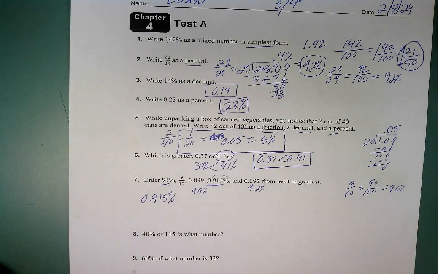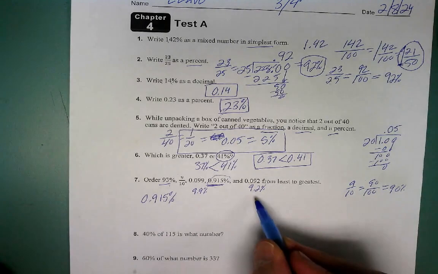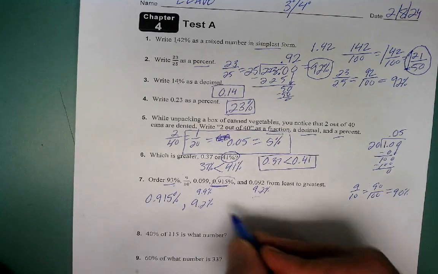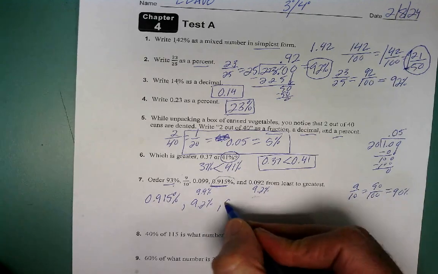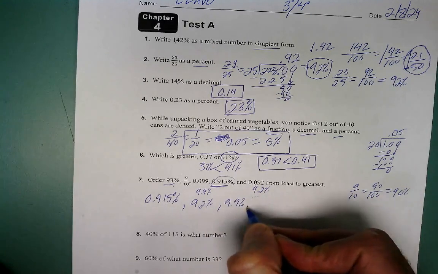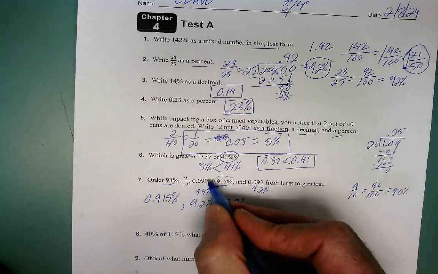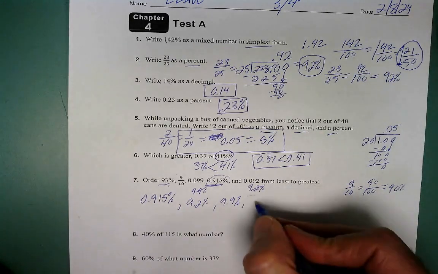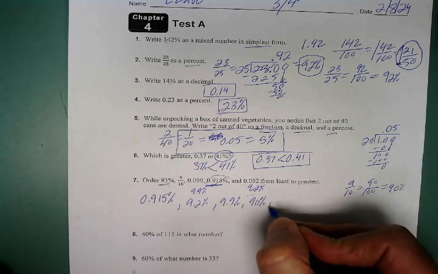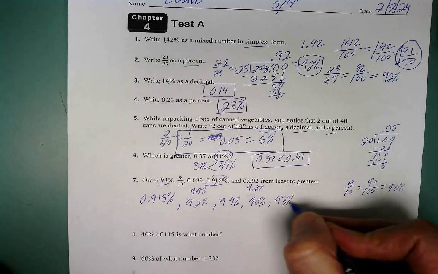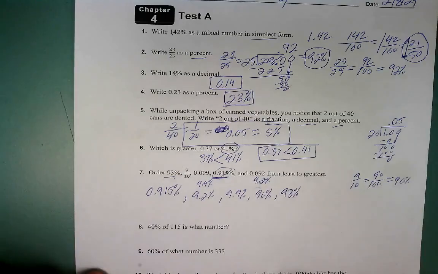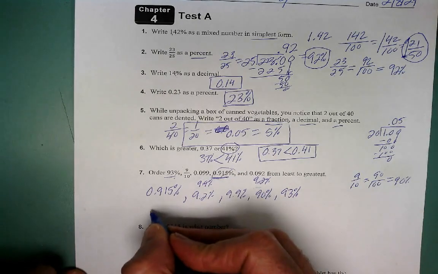Which is the next smallest? Looks like this 9.2%. Right? And the next smallest, 9.9%. And the next smallest, right? It looks like it's 90%. And the last one is 93%. Now, when I do this, I kind of like to actually go write the original numbers again so I can find out which one's which. So this was already written as a percent, so I'm going to rewrite it.